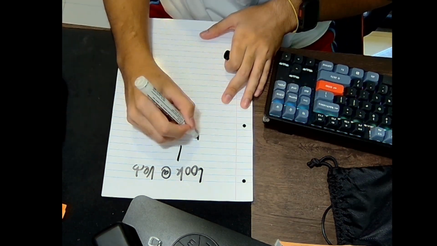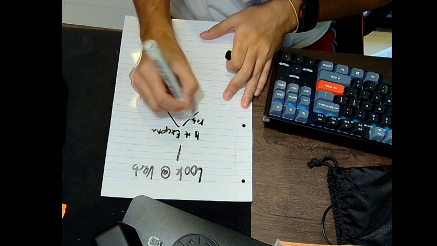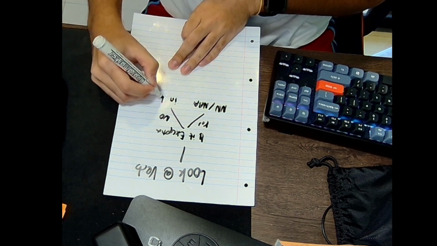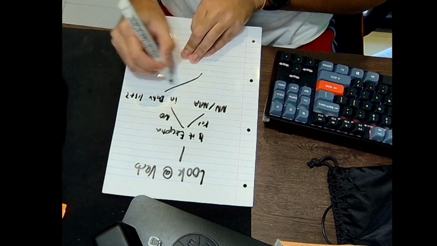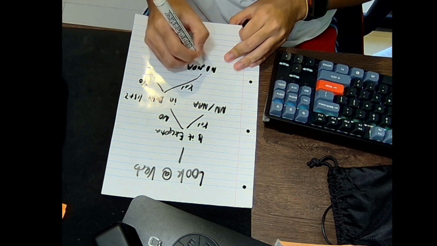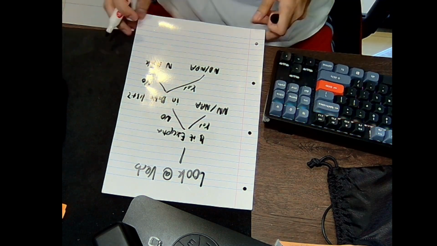And then is it an exception? Is it exception? Yes? No. This is either nominative, or nominative, accusative. If no, is it in dative list? Yes? No. If no, then this is nominative, dative, nominative, accusative. If no, well, it's accusative. Boom.